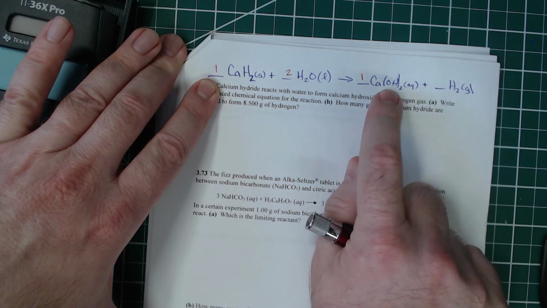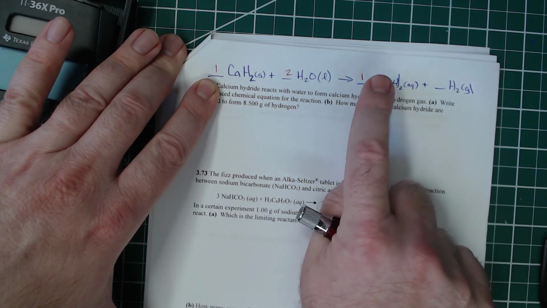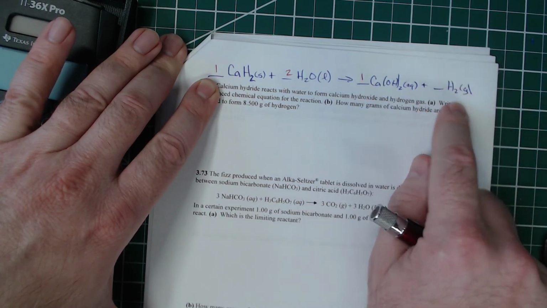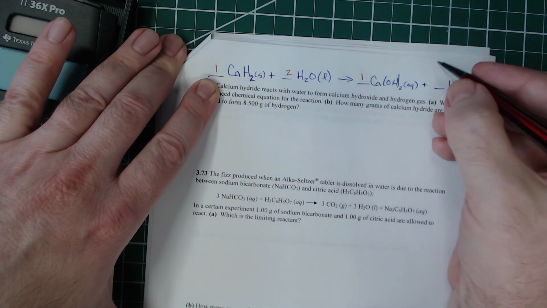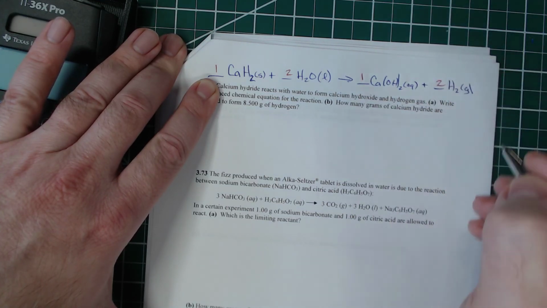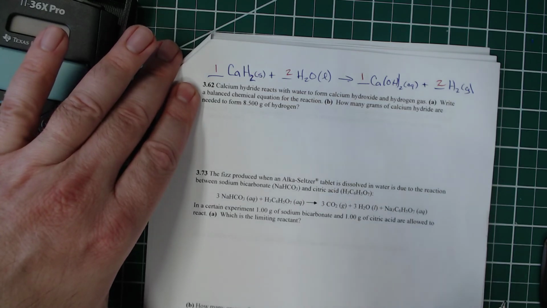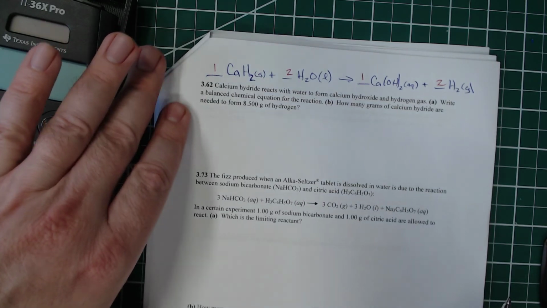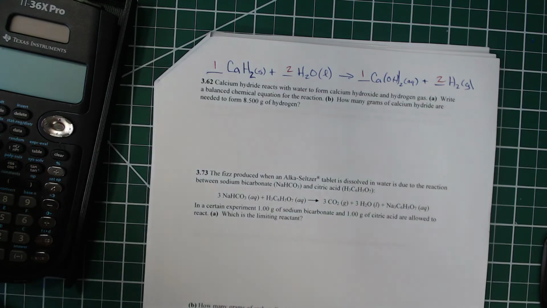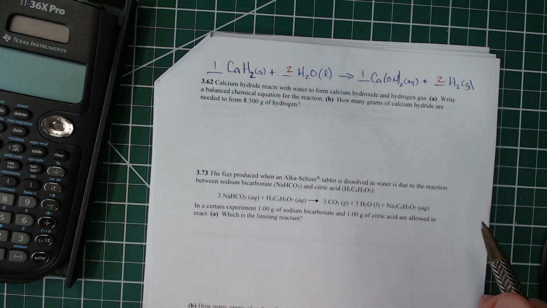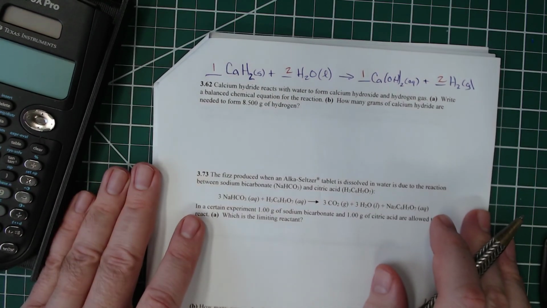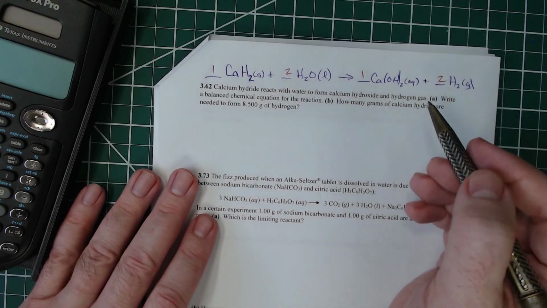On the product side, we've already got 1 times 2 times 1, so we've got 2 accounted for. That means we need 4 more, so we're going to put a 2 in front of that hydrogen, and that will give us a balanced chemical equation. All right. So calcium hydride, there is our balanced equation.